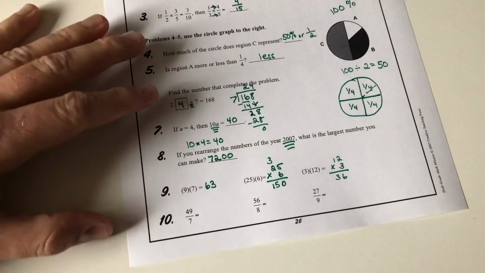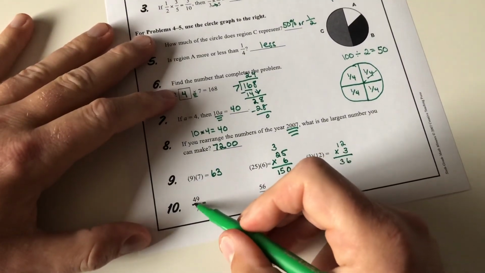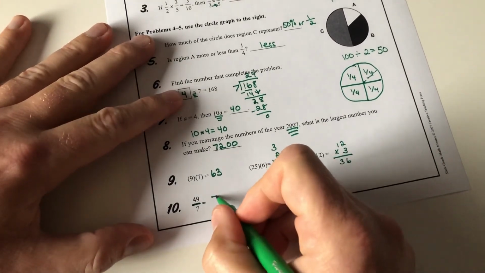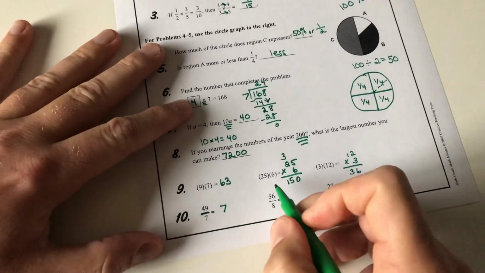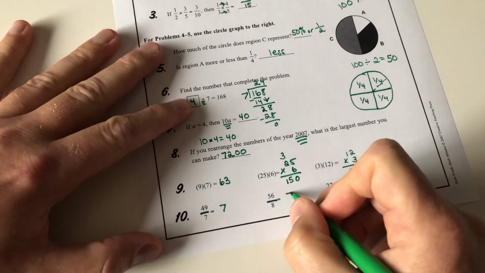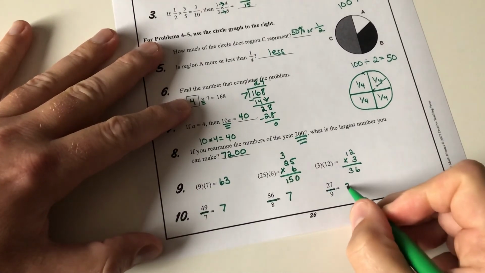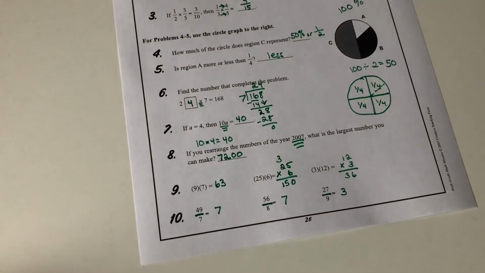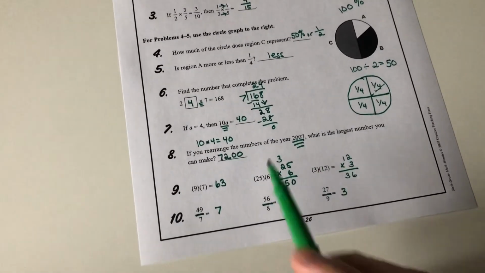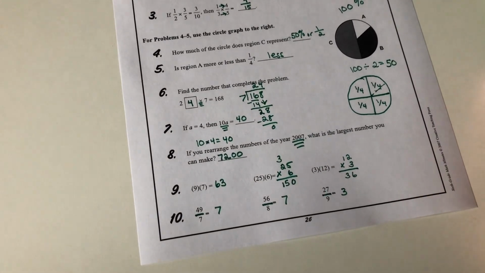Number 10, these are just some basic division problems. Remember, this line here means divide, so we're doing 49 divided by 7, which is 7. 56 divided by 8 is also 7. 27 divided by 9 is going to give you 3. So go ahead and turn this in using Kami to get credit for Math Minute 19.